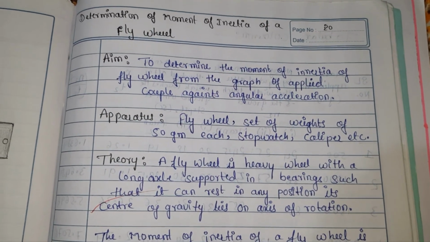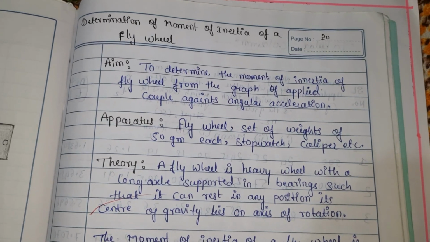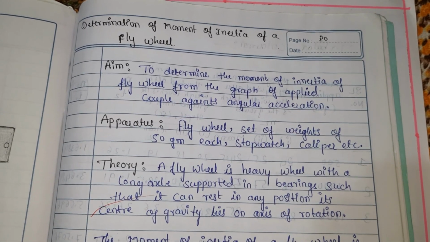In this video I am going to explain one of the very important experiments from mechanics, that is determination of moment of inertia of a flywheel.